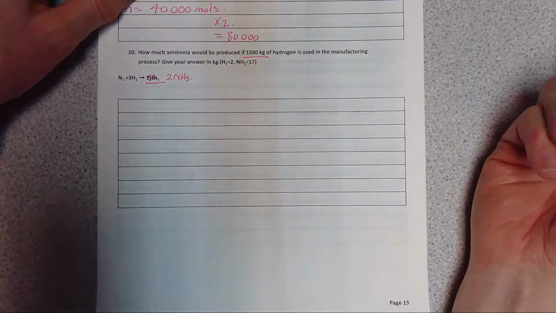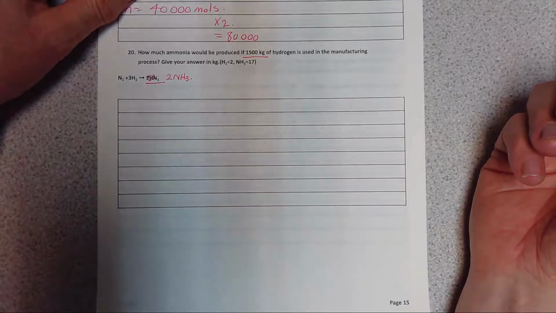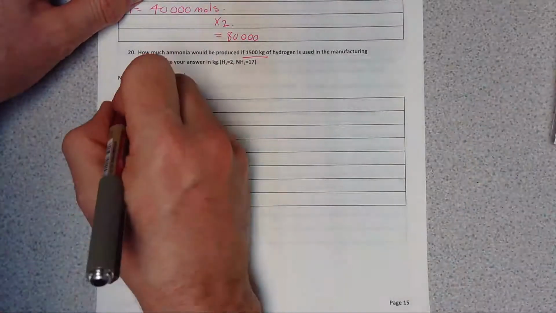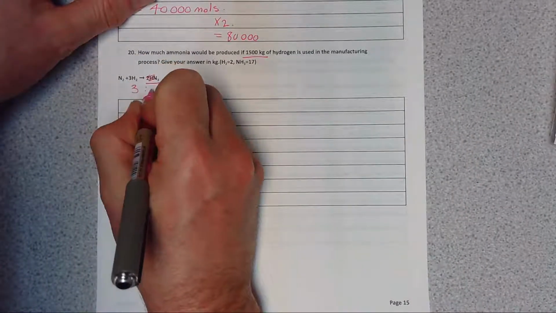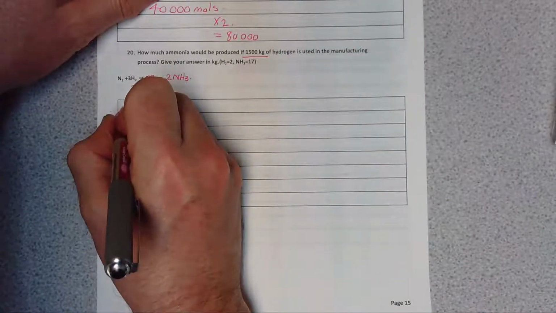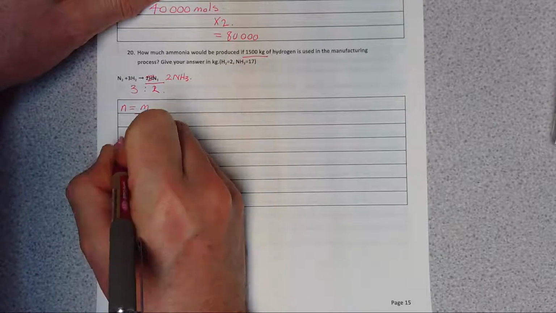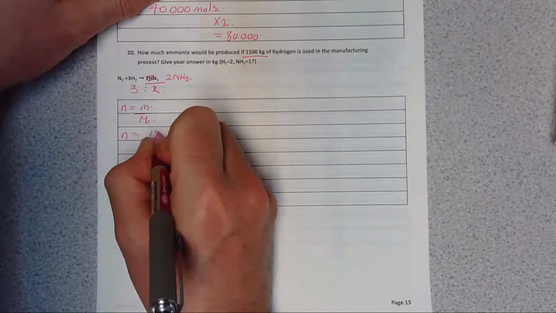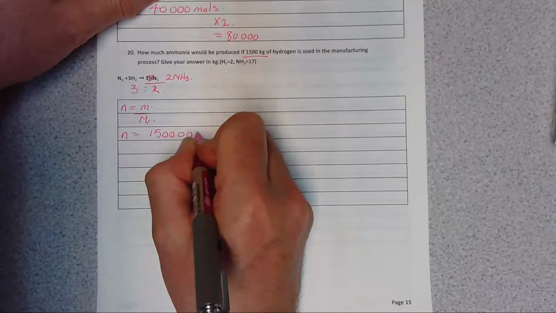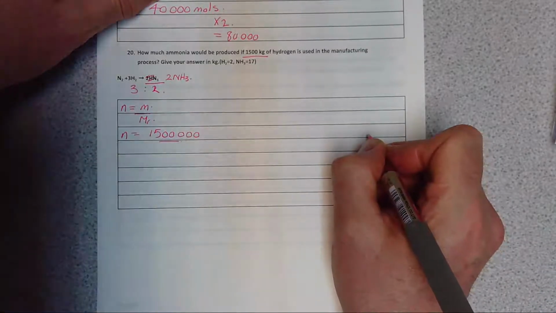So how much ammonia would be used if 1,500 kilograms of hydrogen is used in the manufacturing process? So this is a 3 to 2 ratio. So let's look at the number of moles of hydrogen we have. So we have our 1,500, but we change this to grams by multiplying by 1,000, and that's divided by 2.